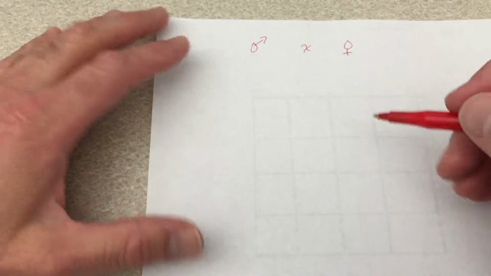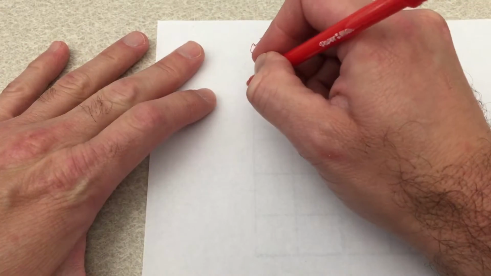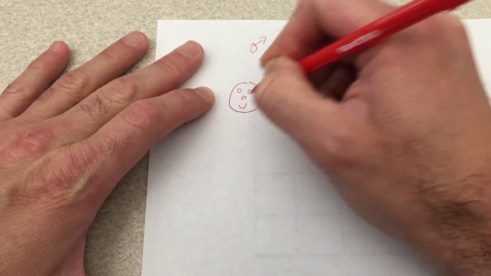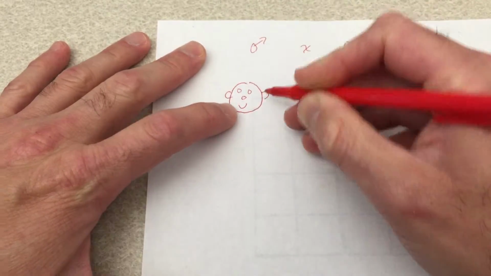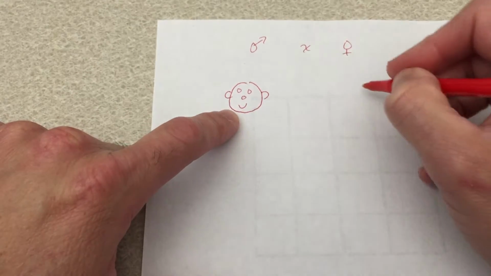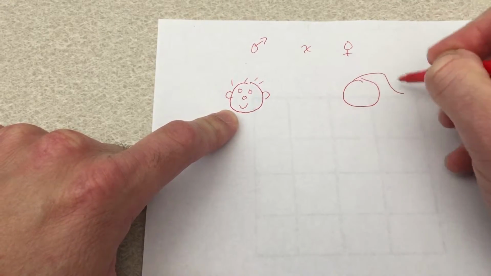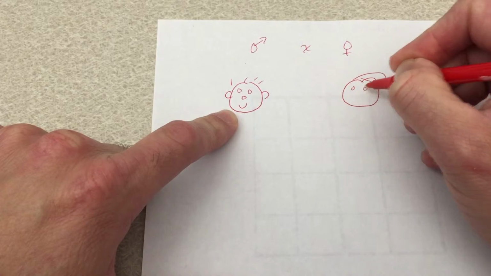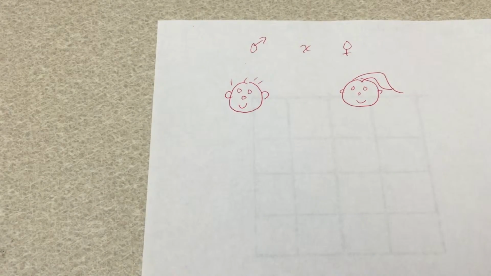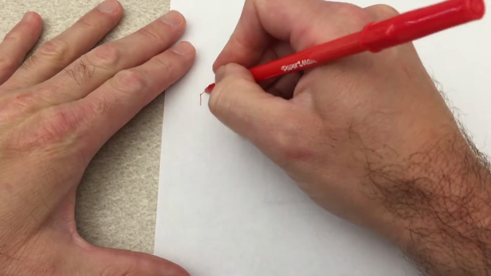So case in point, let's take this male individual who has normal ears and a normal nose, that's his phenotype, and this female with normal ears and a normal nose. Now, the genes that we're going to be working with are the E genes.